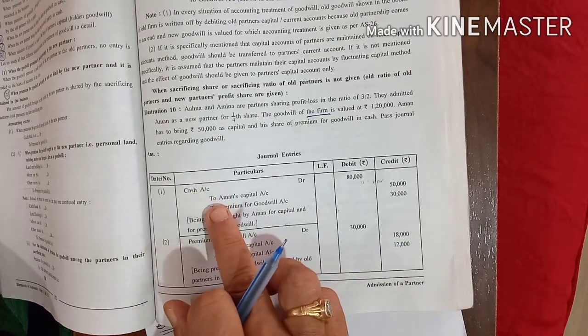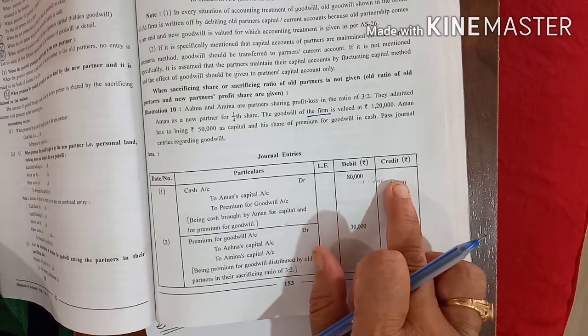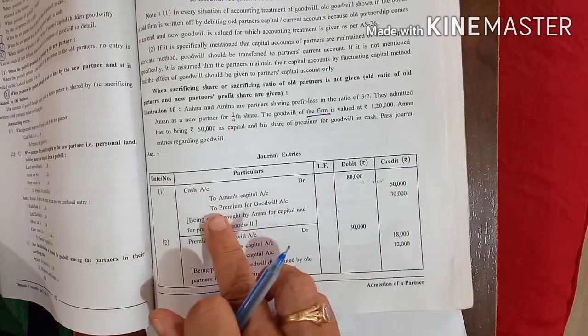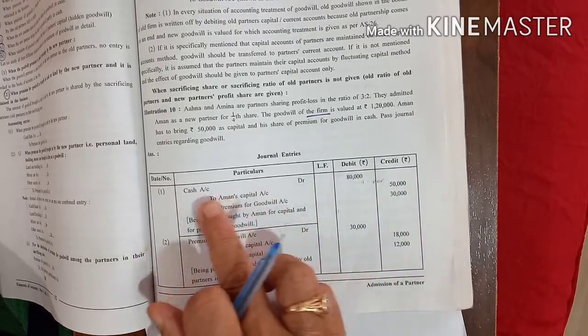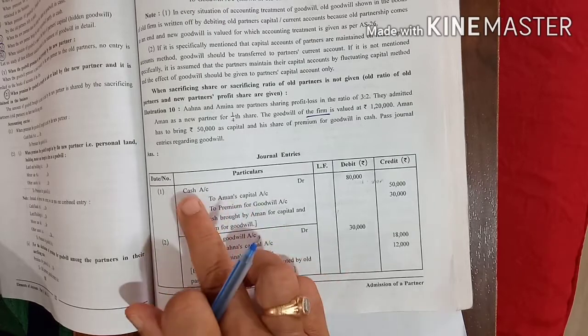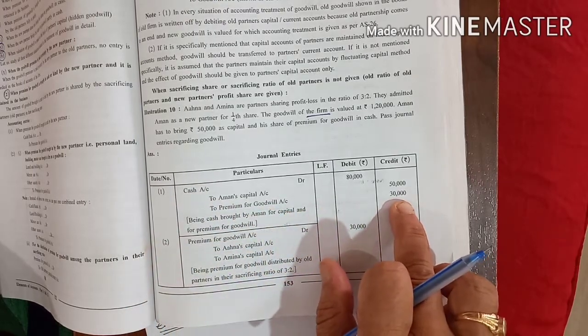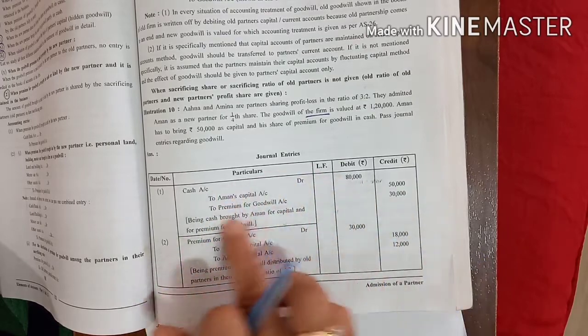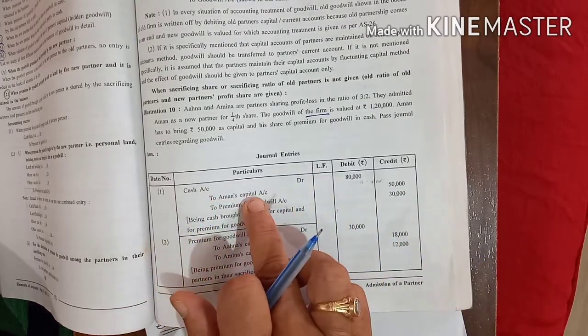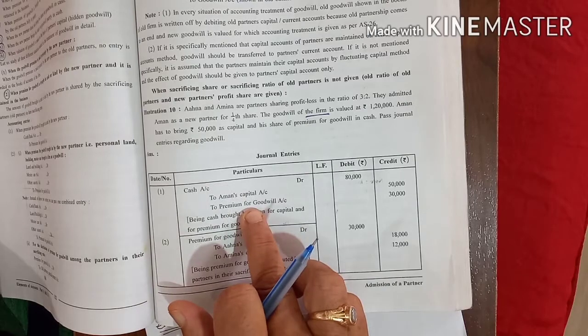So cash account debit to Aman's capital, that is 50,000. Once again cash account debit to premium for goodwill. This is a combined entry. Cash account debit to premium for goodwill, which comes to 30,000. So your first entry is cash account debit to Aman's capital, cash account debit to premium for goodwill.